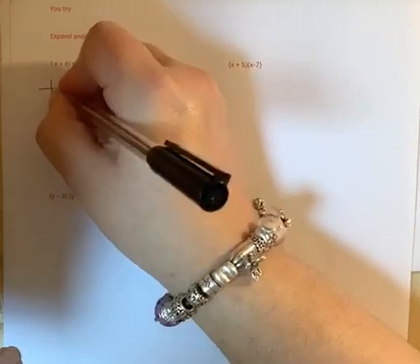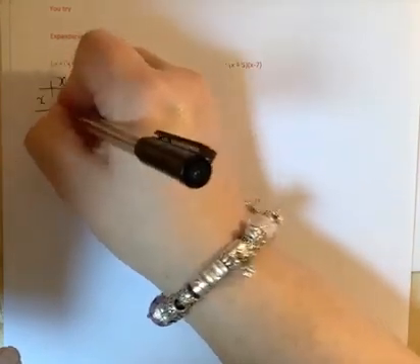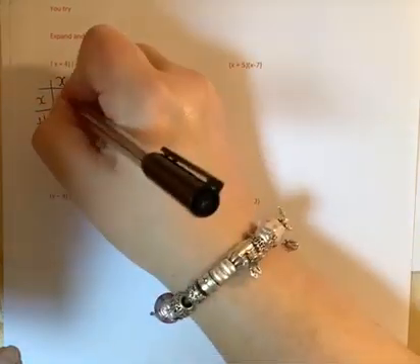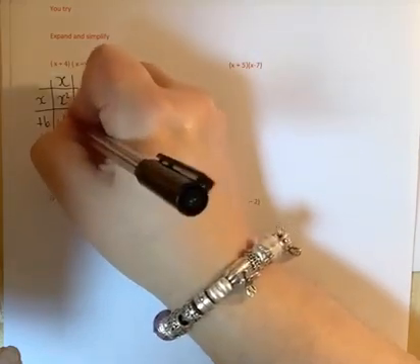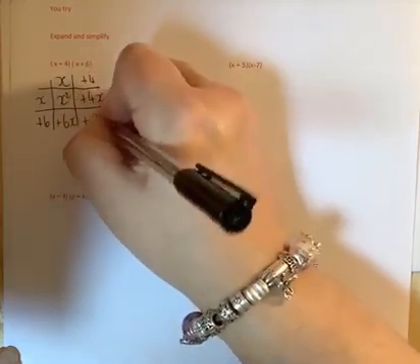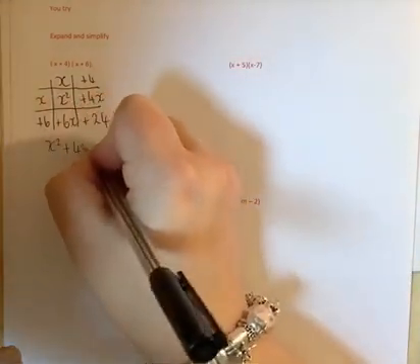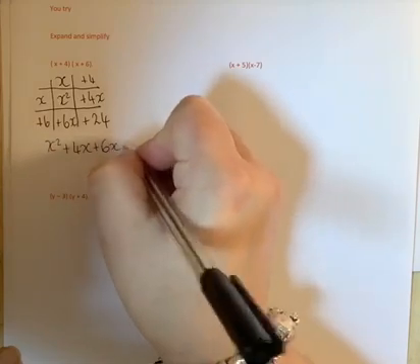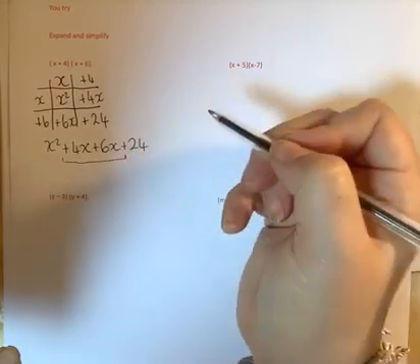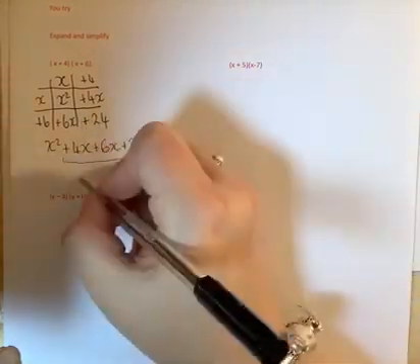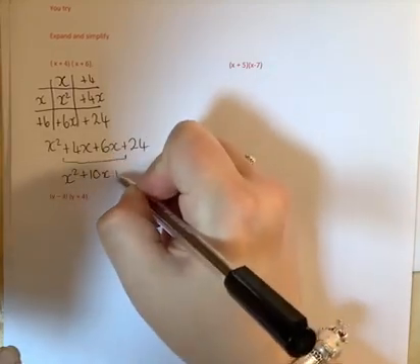So we've got x and +4, x and +6. So x squared add 4x, add 6x, add 24. So when we write those down, we've got x squared add 4x, add 6x, add 24. And we can simplify this section. Okay, so we've got 4x add 6x, which is 10x. So we should have got x squared add 10x, add 24.